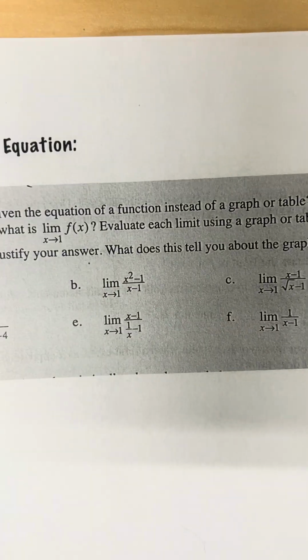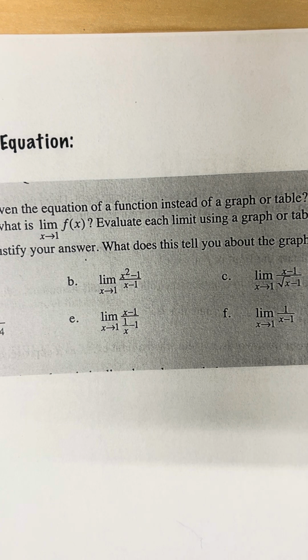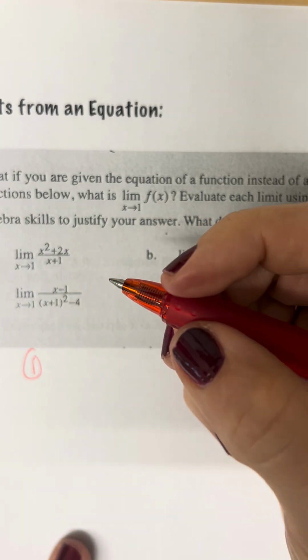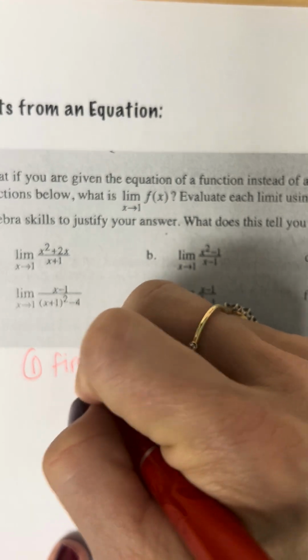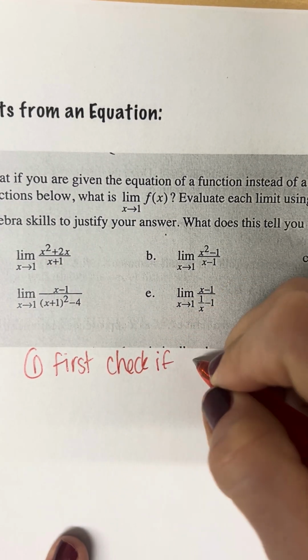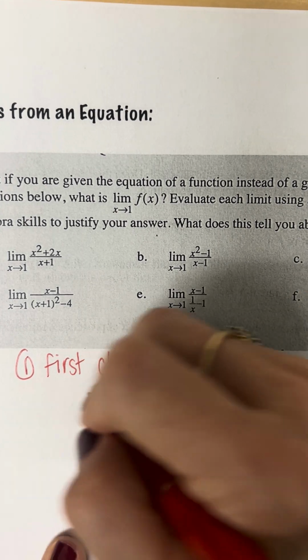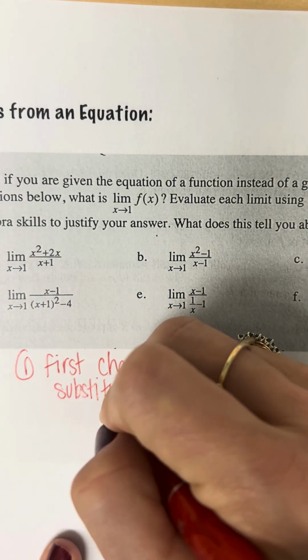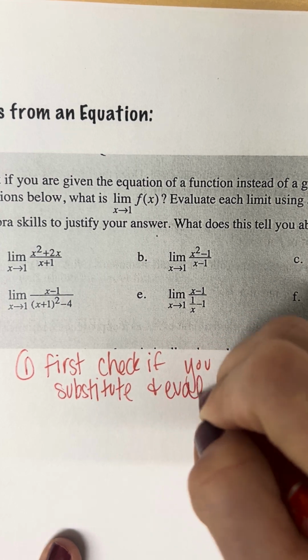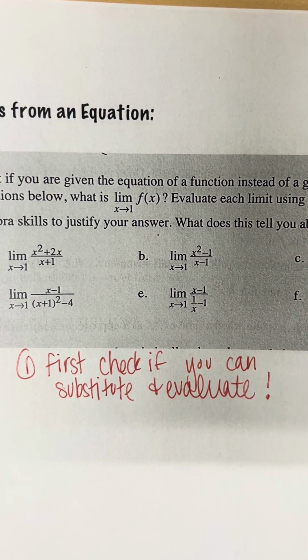And then from an equation, this part uses a lot of stuff from previous algebra classes. So you have to really put your brain to work on these. And we will practice these next class. But this first one, I told the students that were in class with me, the first step, always, first check if you can substitute and evaluate with no issue. Always check that first, because before you do a bunch of work like factoring and everything, you might just be able to directly plug the number in and then you're done, okay?